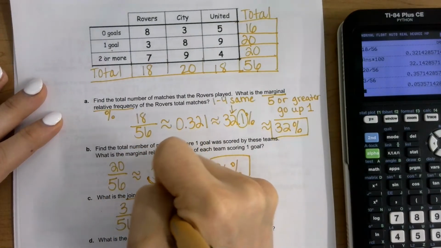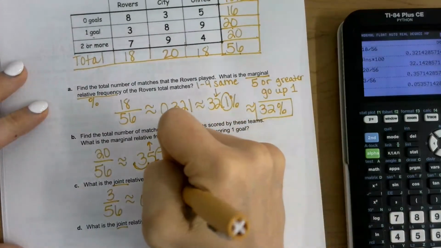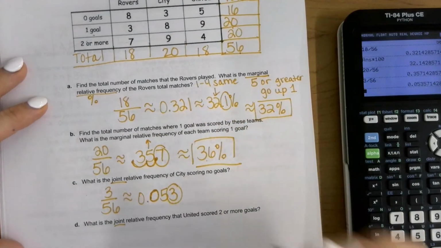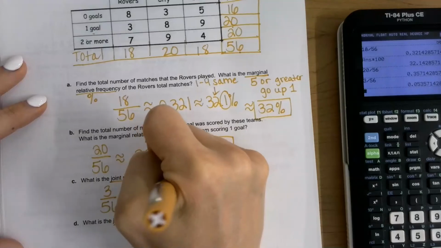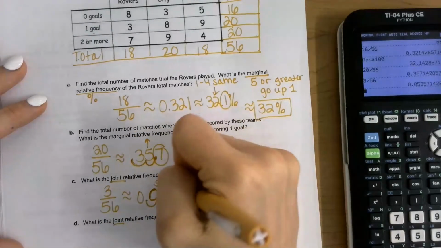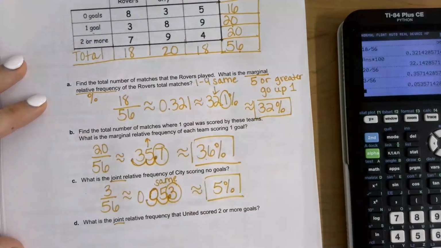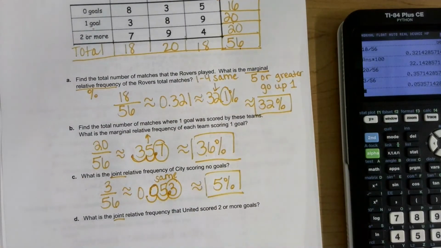Let's write the first 3, 0.053. All right, look at that third number. That 3 tells us to stay the same. And then we can move our decimal 2 to the right. So that's about 5%. So about 5% of the matches, City scored no goals.